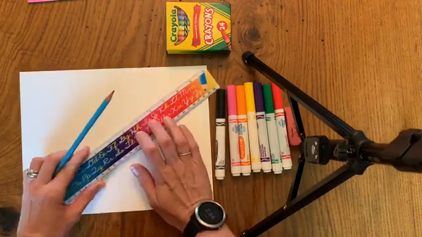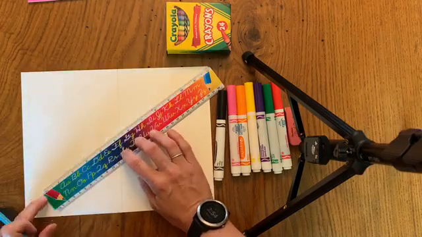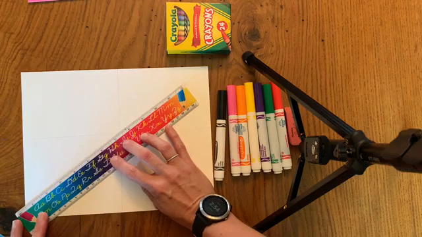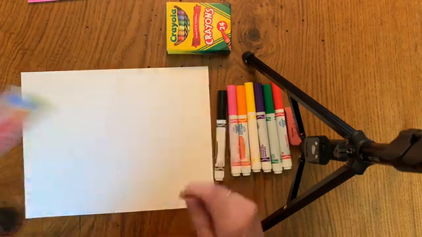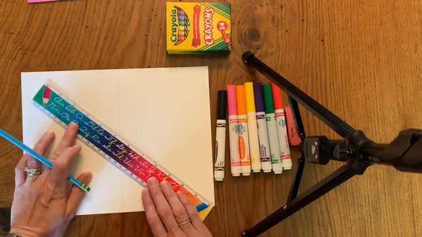What comes next? My diagonal lines. Hopefully you have a long ruler. If you have a little space left over, you just kind of line that up and scoot your ruler down so you can get all the way to the end there. And then I'm going to do that on the other side as well.